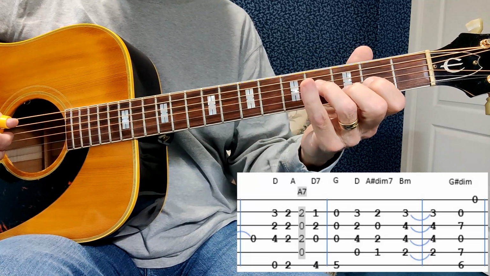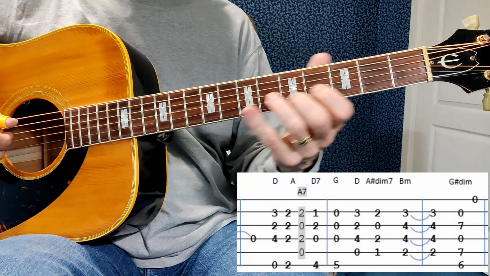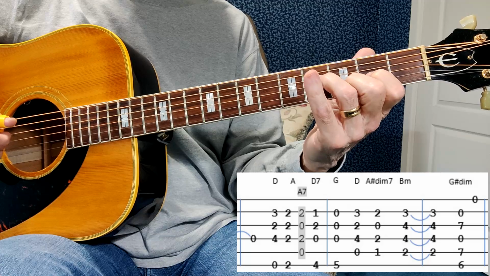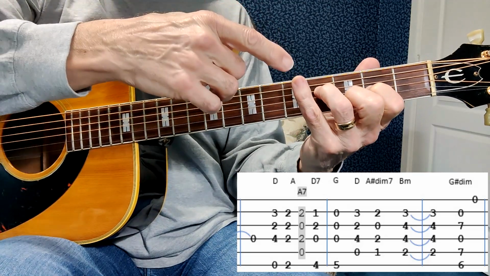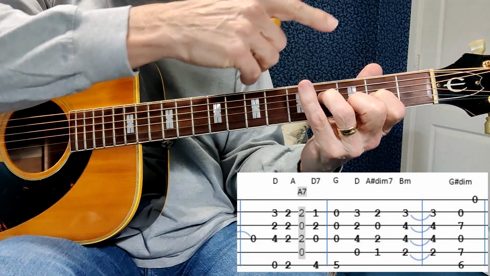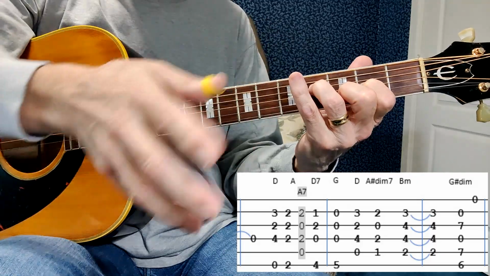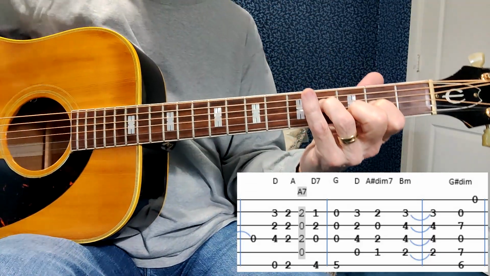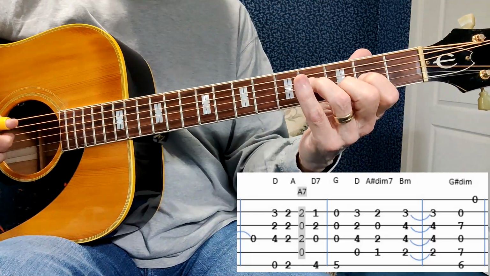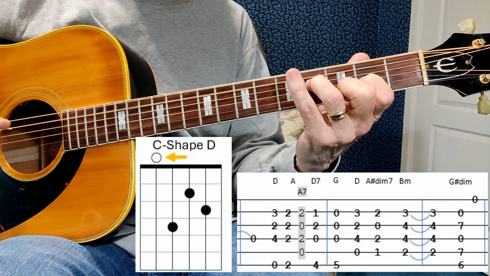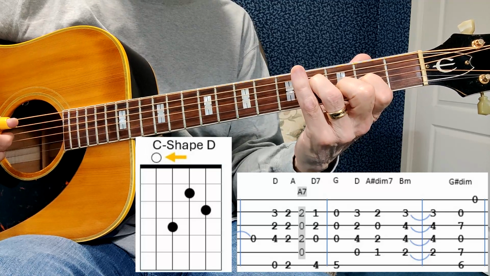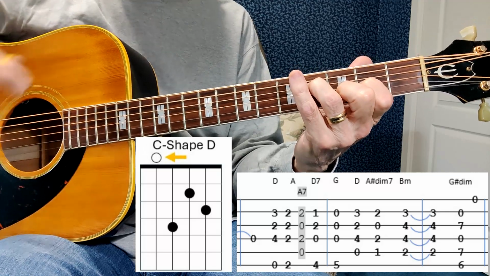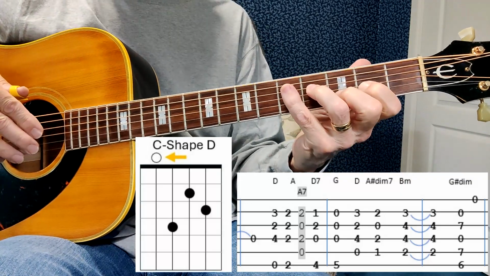Now the next chord in the 7th measure, the 2nd chord of the 7th measure, is this C-shaped D. Now I explained what the C-shaped D is earlier in the lesson, so if you don't know what this is, then you're just going to have to go back and listen to it because I'm not going to explain it again here. But this particular C-shaped D is played with the open 5th string. So you get the A of the open 5th string, and then the rest of that C-shaped D.